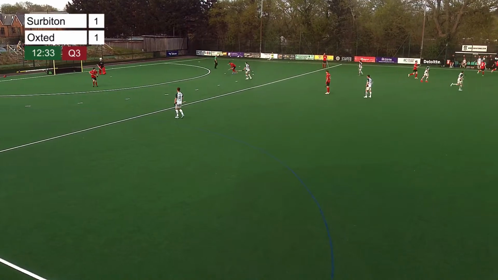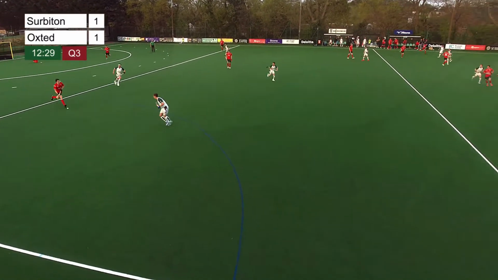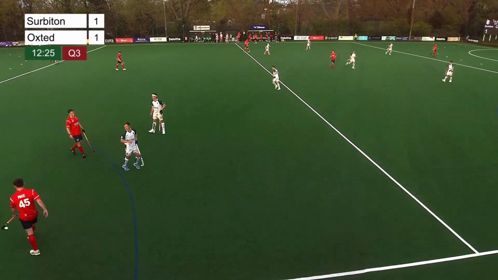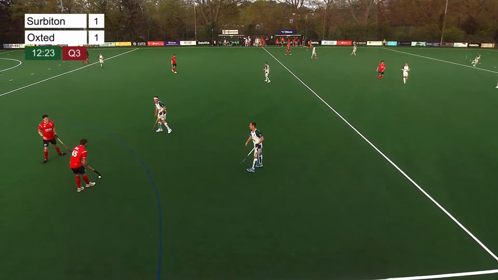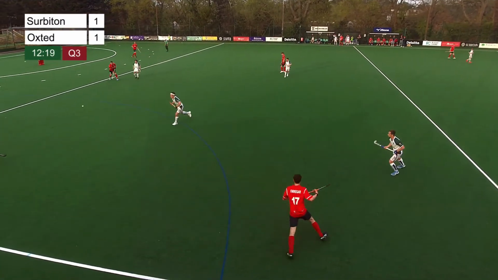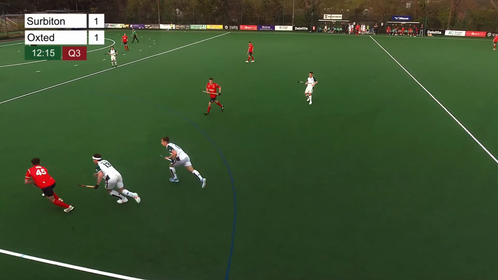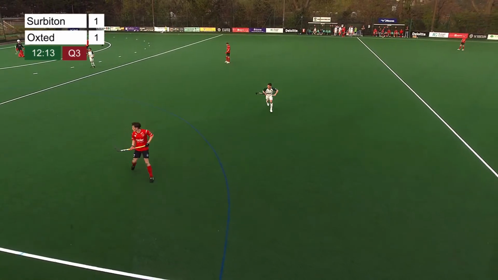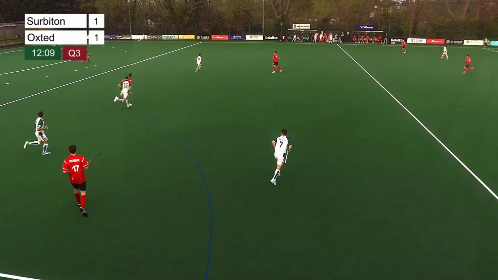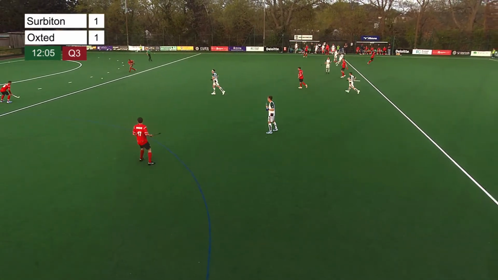Good idea. Good play to get himself out of trouble there by Oxford's number 45, Nick Page.